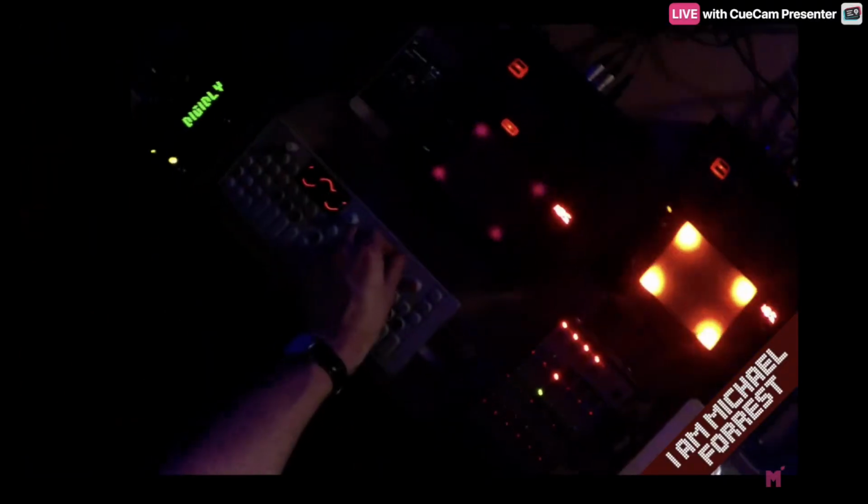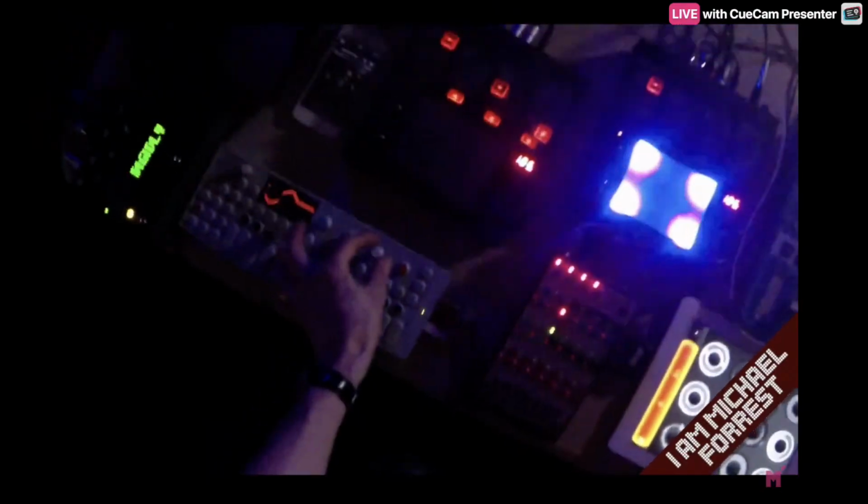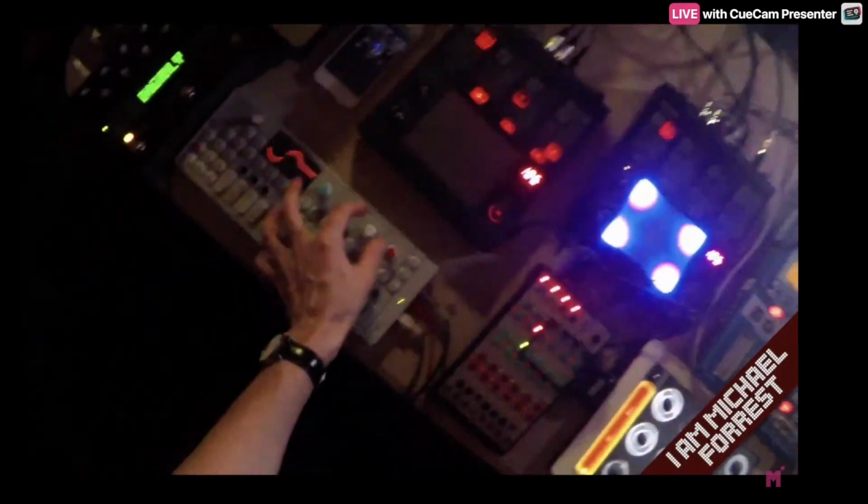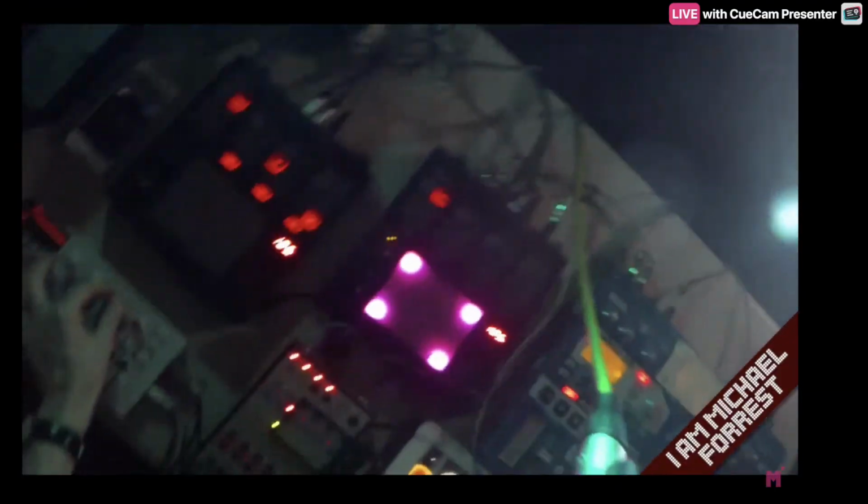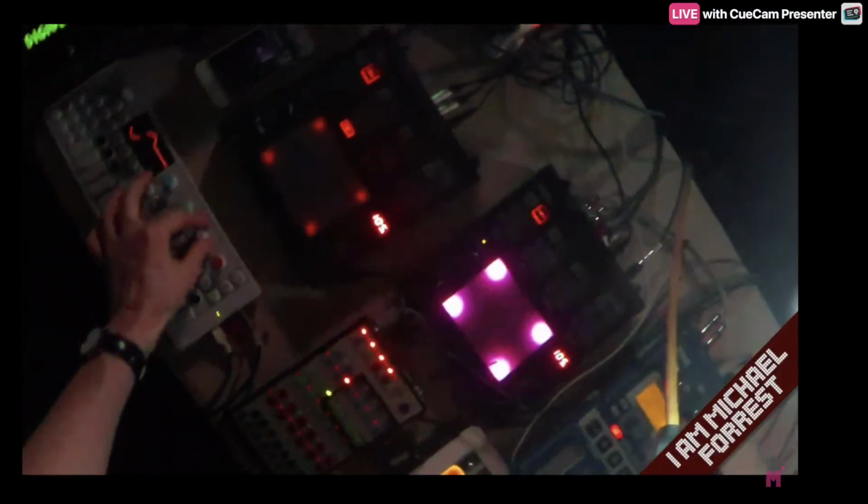I use this to more tightly trigger the loops on Loopy, so that's connected to there. I've got the OP-1 there, a delay unit there, two Chaos Pads, and then there's this beat station up that way. It's very hard to annotate when you see I'm tweaking that.